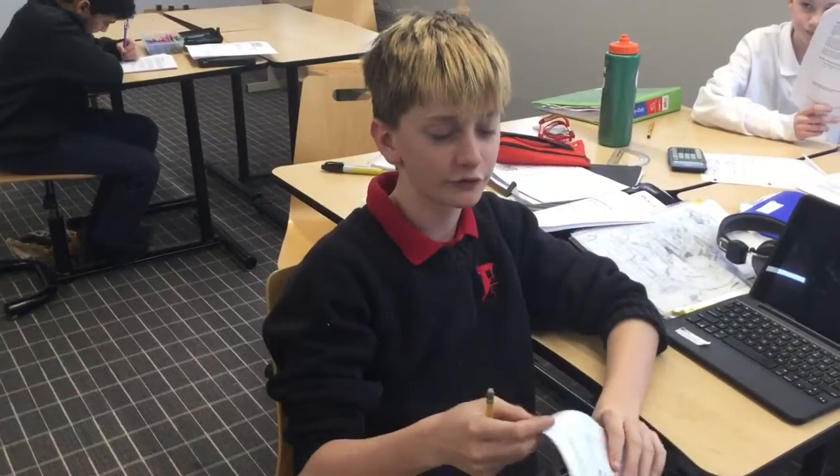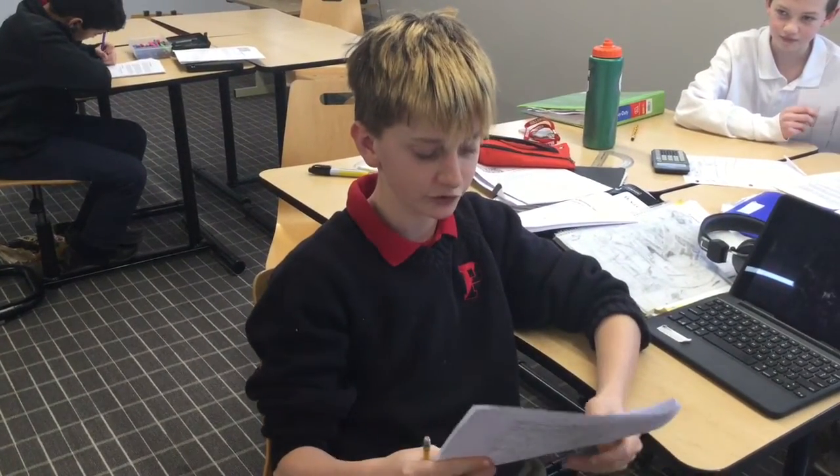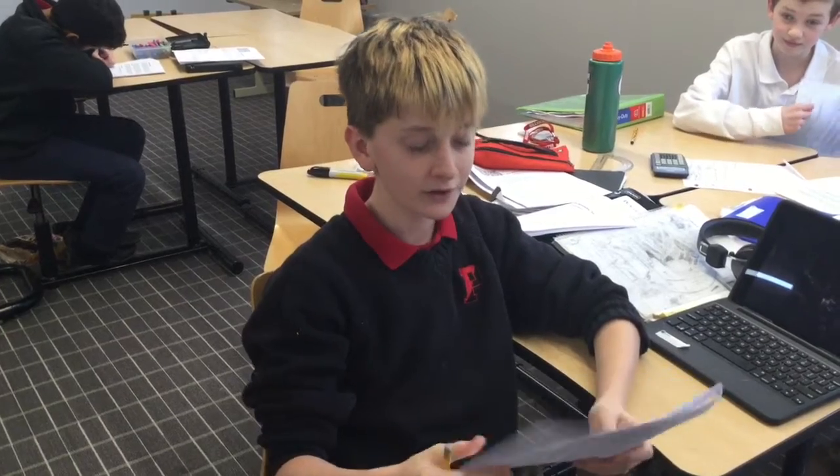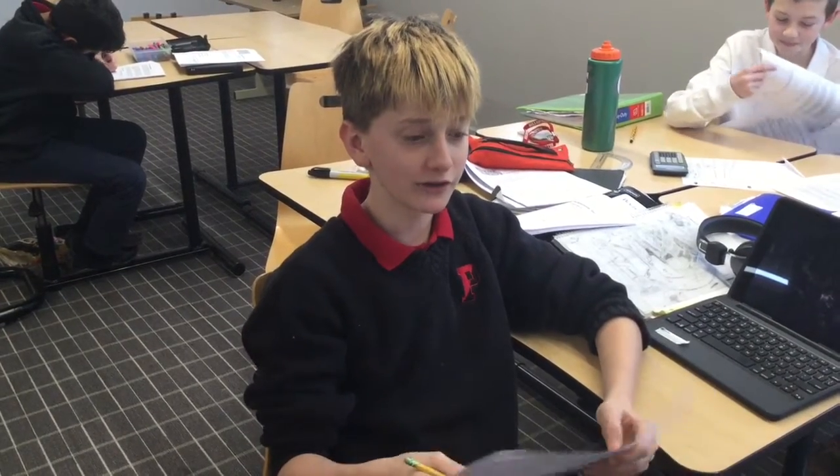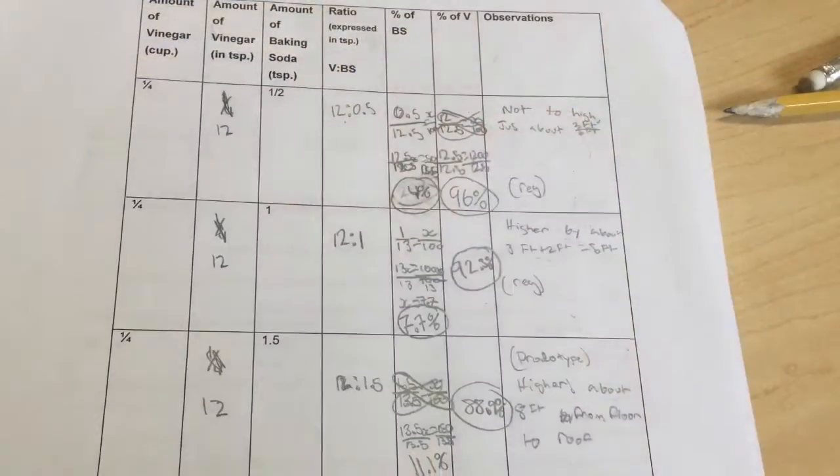I think the best propulsion for our rocket was the 12-to-2 vinegar to baking soda ratio because lots of pressure built up, and considering the size of our rocket, it was the perfect amount to make it go as high as possible.